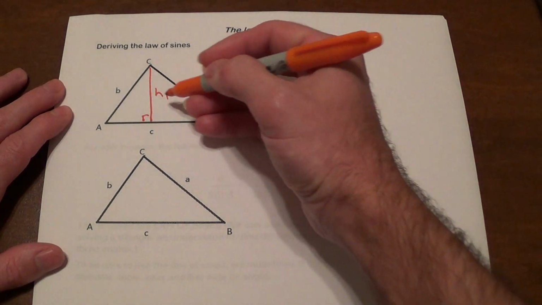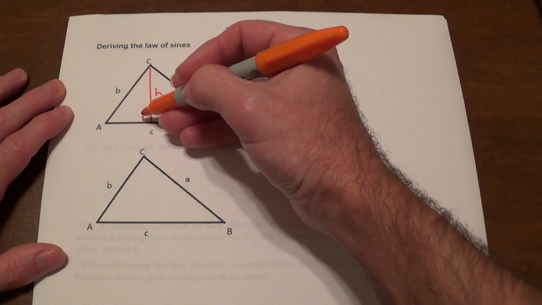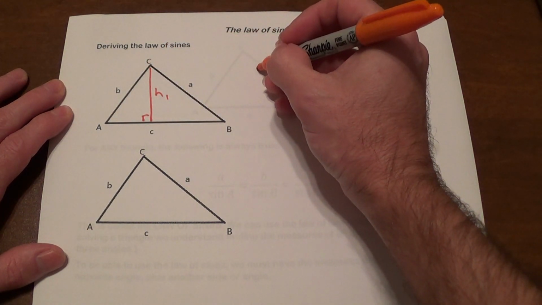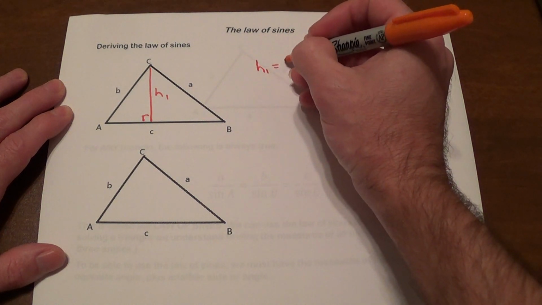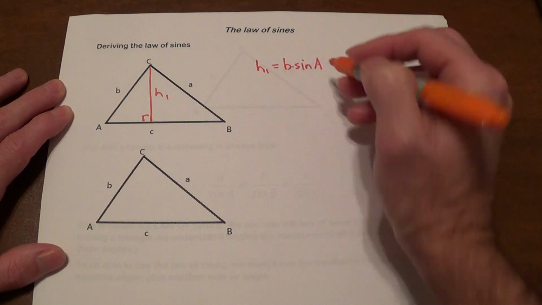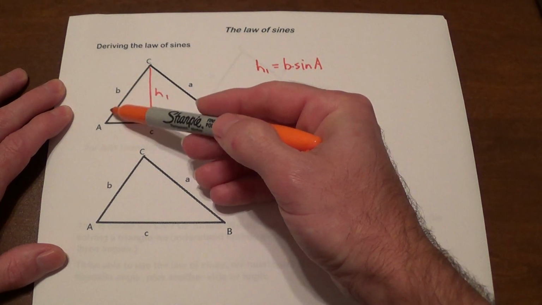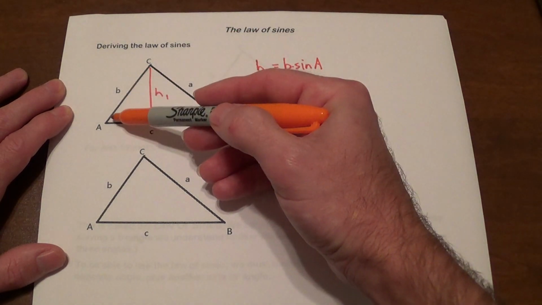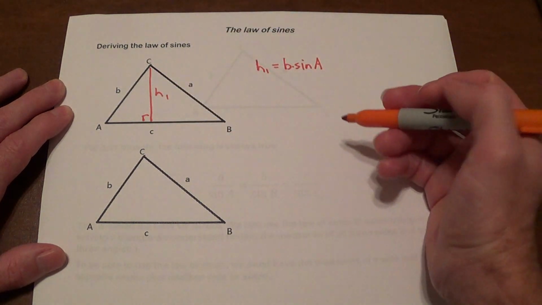So from this triangle here, we can say that h1 is b times sine angle A. The hypotenuse times this angle will give you the opposite.